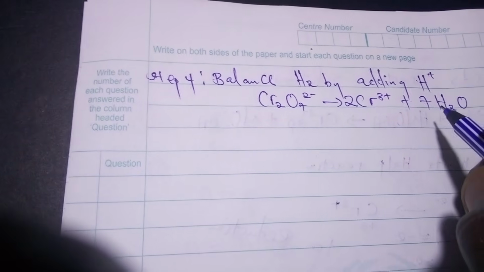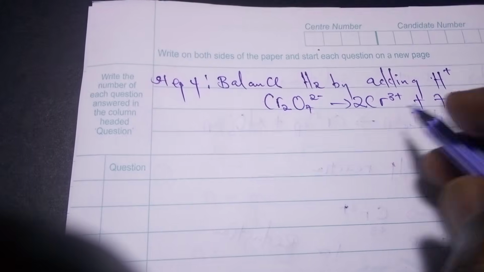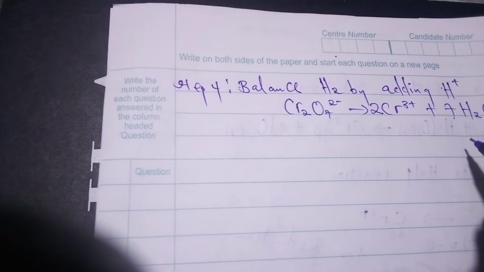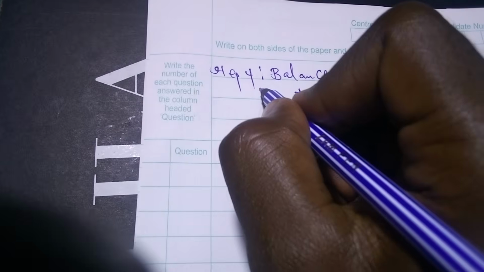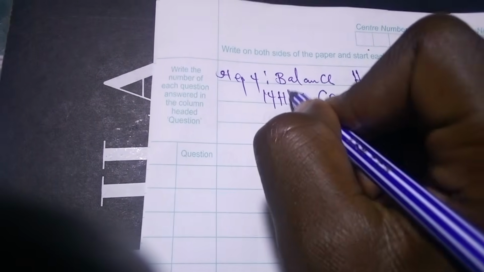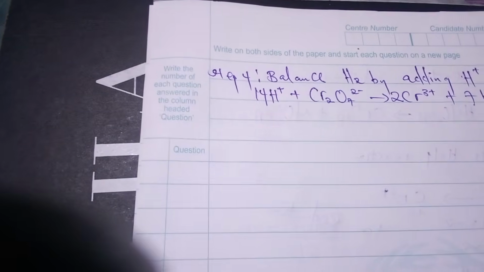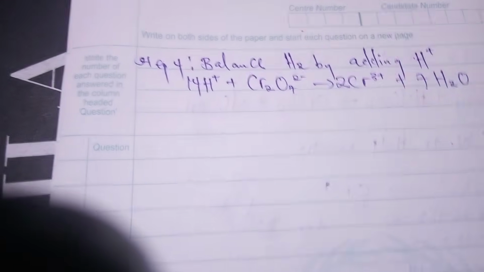Now you have to balance hydrogen. So you're going to do 7 times 2, which is 14. So it means that I'm going to add 14 hydrogen ions to that side. So also the hydrogen is balanced.